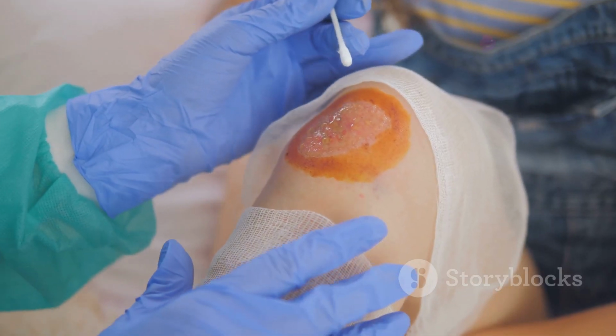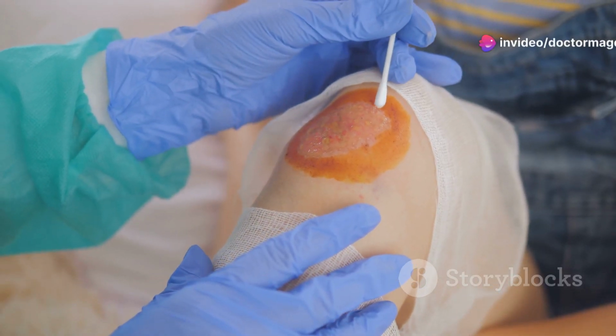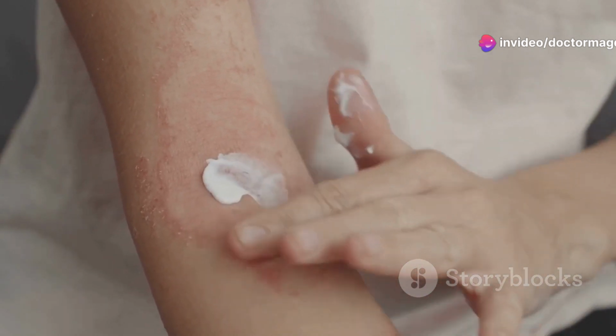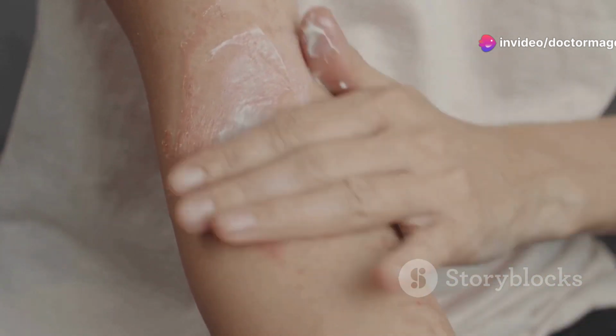Section 11. Living with recurring infections and importance of follow-up. Some people are prone to recurring episodes of erysipelas or cellulitis. This is more common in individuals with weakened immune systems, chronic skin conditions, or poor circulation. If you experience recurrent infections, it's crucial to work closely with your doctor to identify and manage any underlying conditions that might be contributing to your risk.